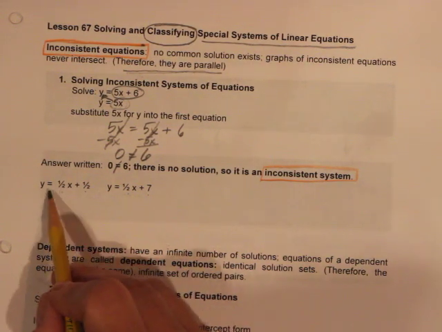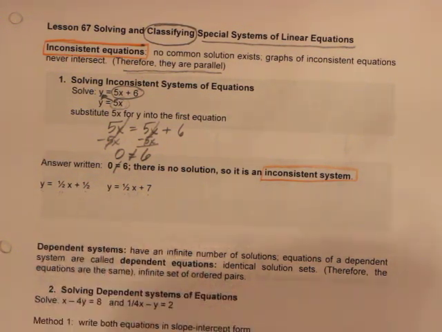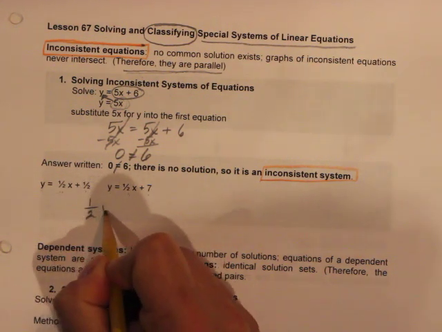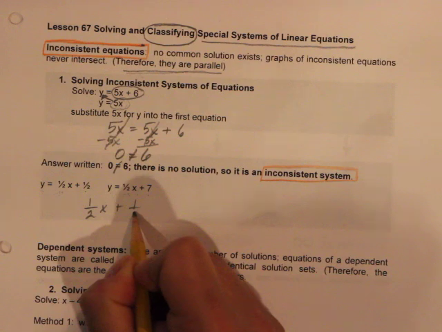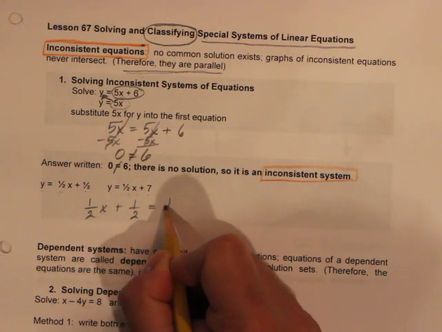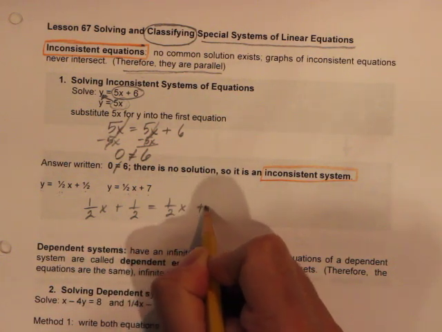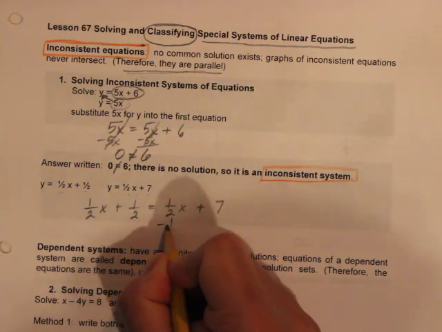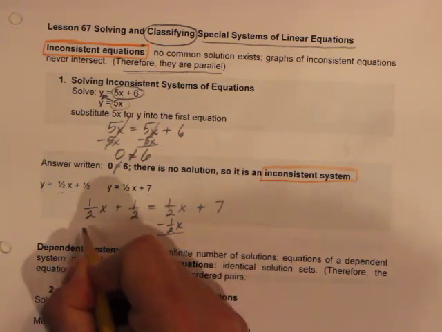Okay, so because y equals this and y equals this, according to these, they should equal each other. Let's see if that is true. 1/2 x plus 1/2 equals 1/2 x plus 7. We know immediately, just looking at this, that this is going to be a false statement, right? Because if I move the 1/2 x over here, I've got to subtract it from both sides, which ends up being 0, okay?